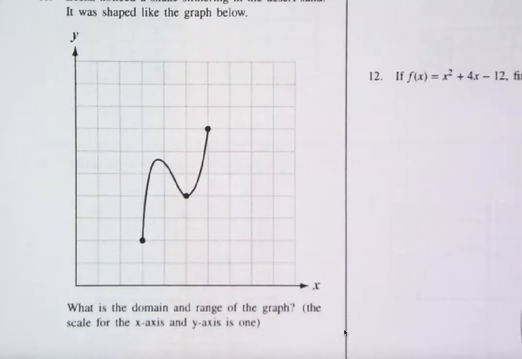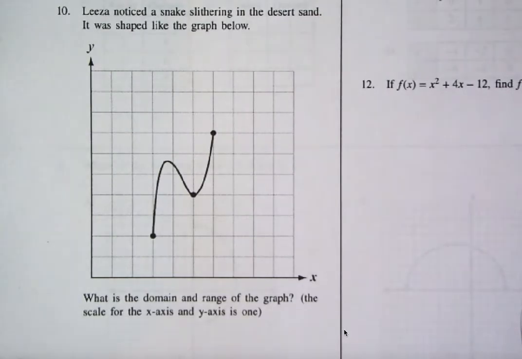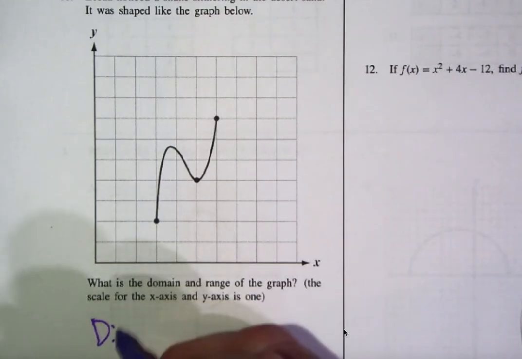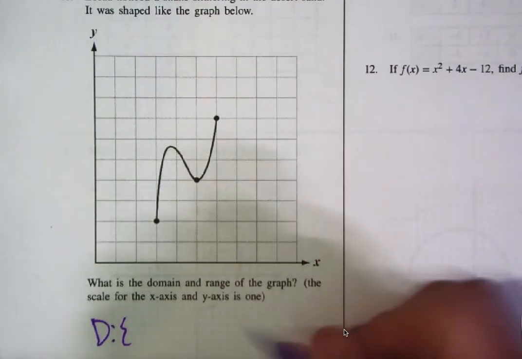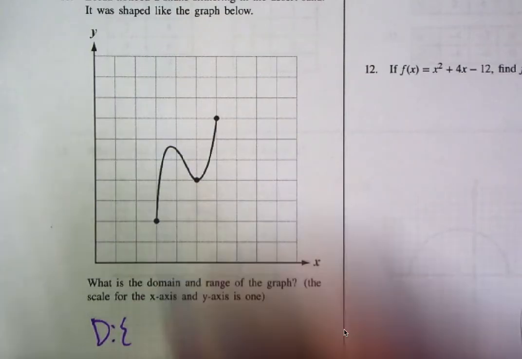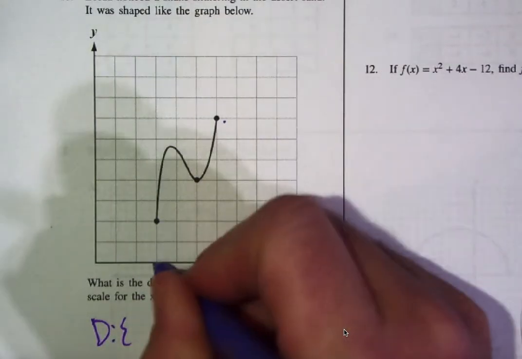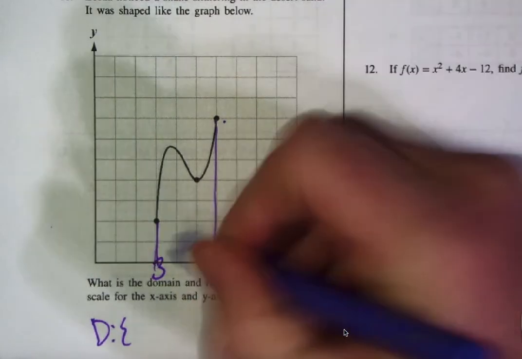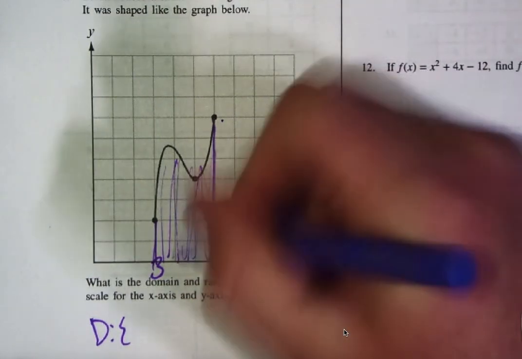All right. I'm just going to focus on what it says, right? It says, what is the domain or range of this graph? Well, the domain is our x's, right? And we have a beginning point and an end point for the x. So our beginning x value is 3. Our ending value is 6. And every single point between is included.